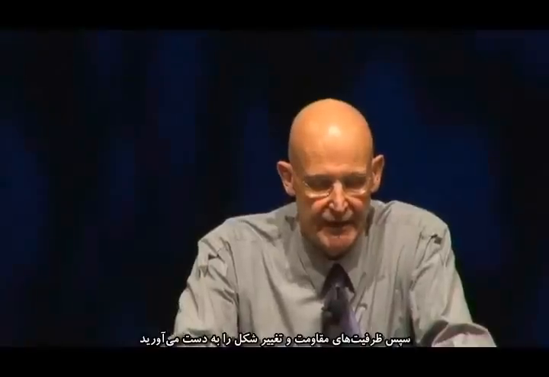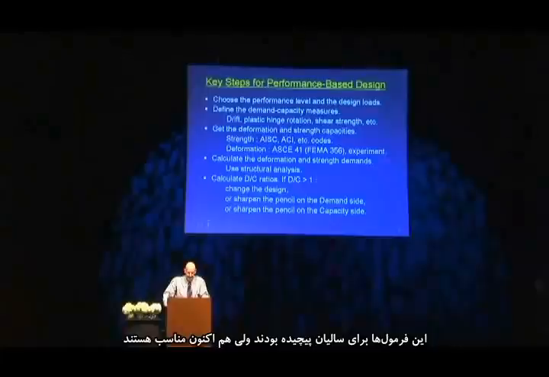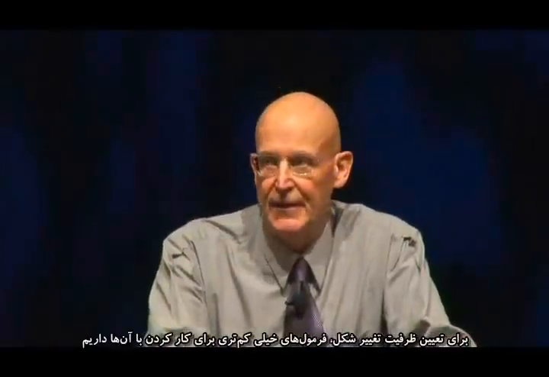You then get the deformation and strength capacities. Typically, strength is done calculating the design codes, ASCE, ACI, etc. The formulas for strength capacity have been developed over decades. They've got hopelessly complicated, but they are well established. For deformation, we have much less to work with.